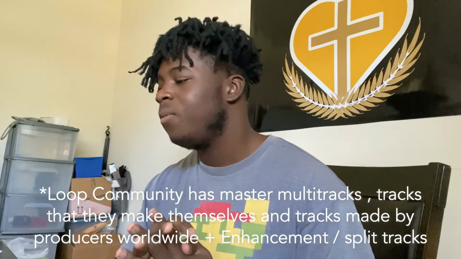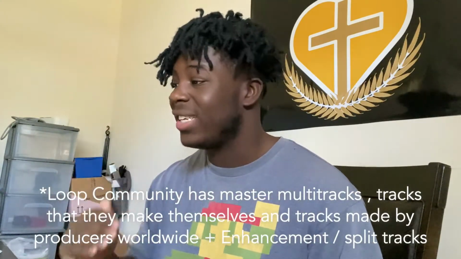Multitracks.com basically offers you the original master multitracks. What that means is you're going to get the stems, just like how I have here. You're going to get the stems, the backing, the individual tracks to the song exactly as you hear it, as if you were listening to it on Apple Music, except for the lead vocal. That's your job to cover.